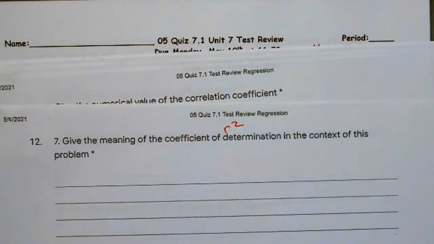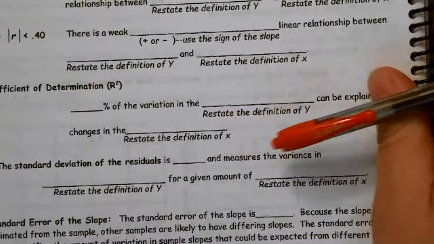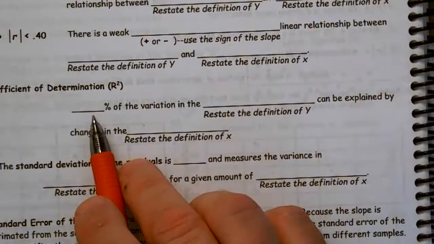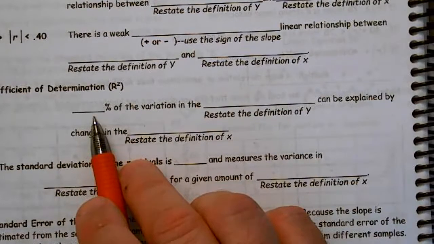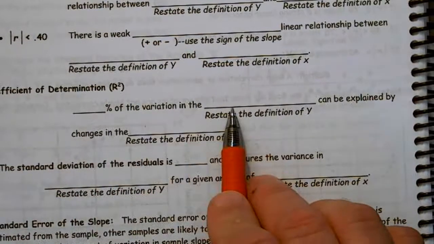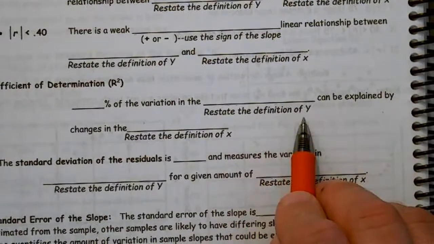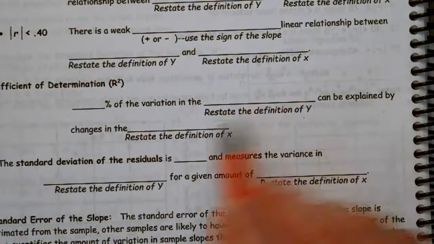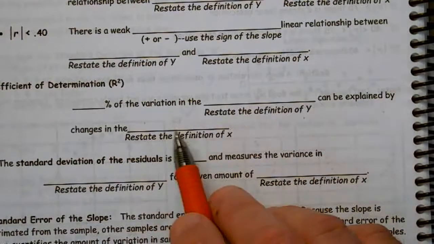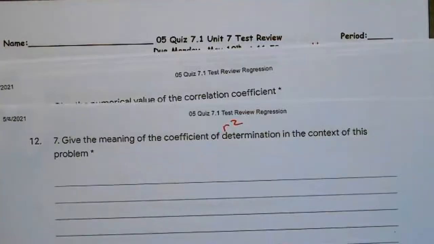And so I probably need to go back and look at my notes, and I go, okay, what does it say? And here it is. So 46.5% of the variation in profits can be explained by, and I said profits because of the Y, so that's what Y was, can be explained by changes in the number of natural disasters.